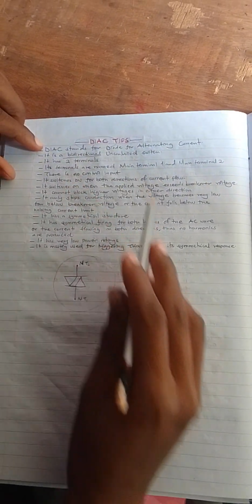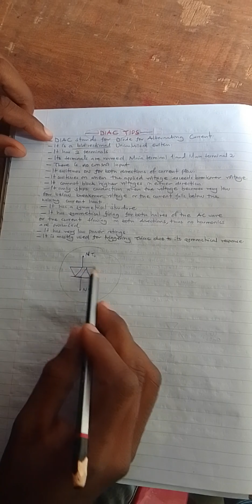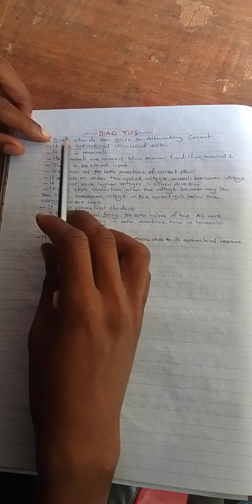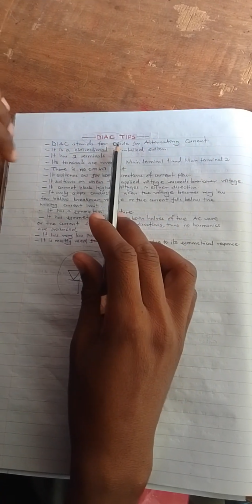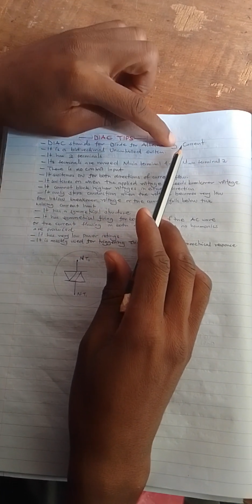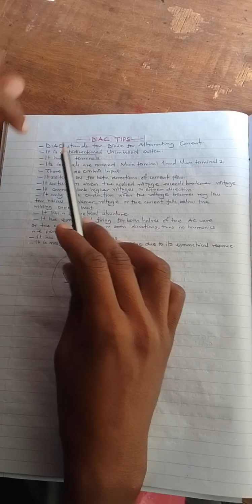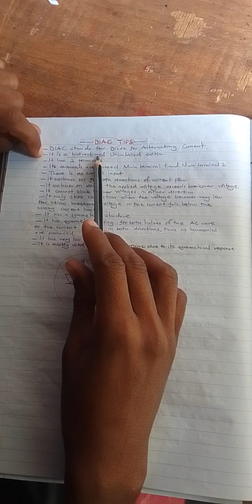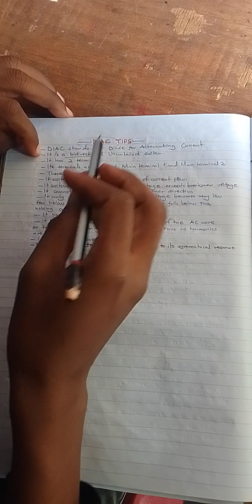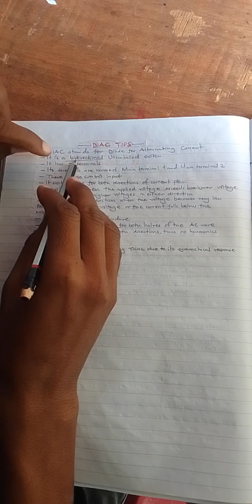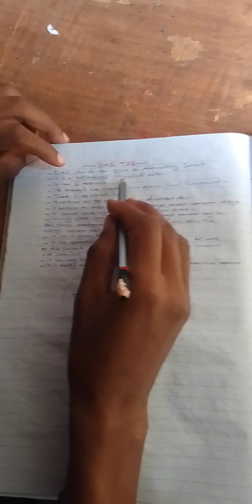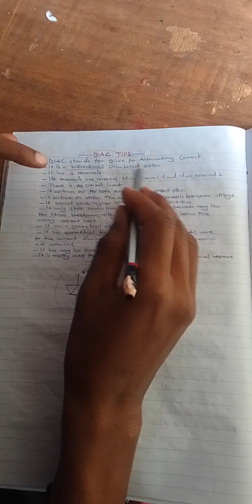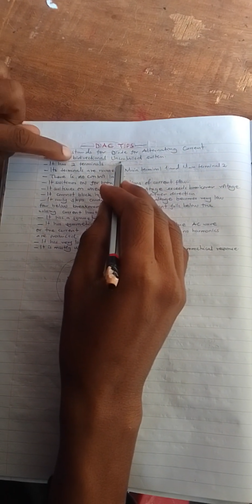Now DIAC has its symbol here. We're saying DIAC is the short form of diode for alternating current. So we're saying it is a bidirectional uncontrolled switch. We call it bidirectional, and we shall find the reason as we move forward. And then we're saying it is uncontrolled. It is not controlled, like this switch is not controlled.